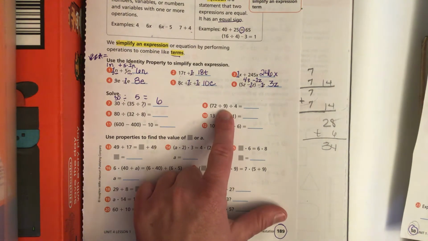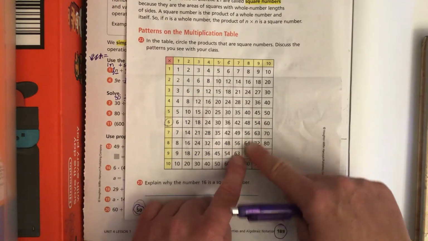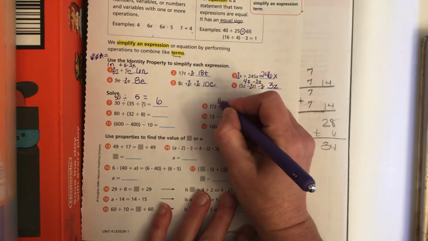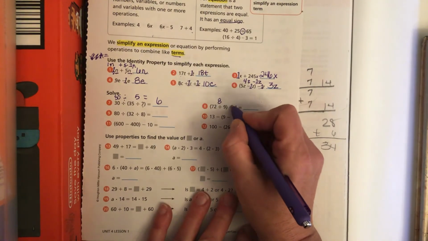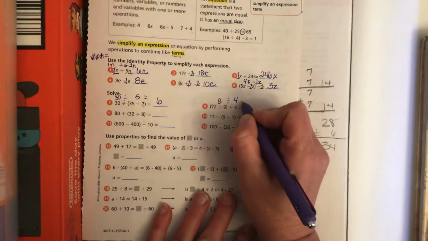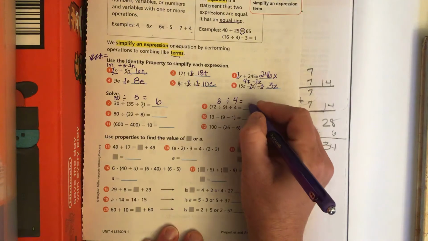Again, if you don't know your division, find row 9, go all the way to 72. That answer is 8. We rewrite it above the parentheses, push that division symbol up, and put the 4 above along with the equal sign. 8 divided by 4 is 2.